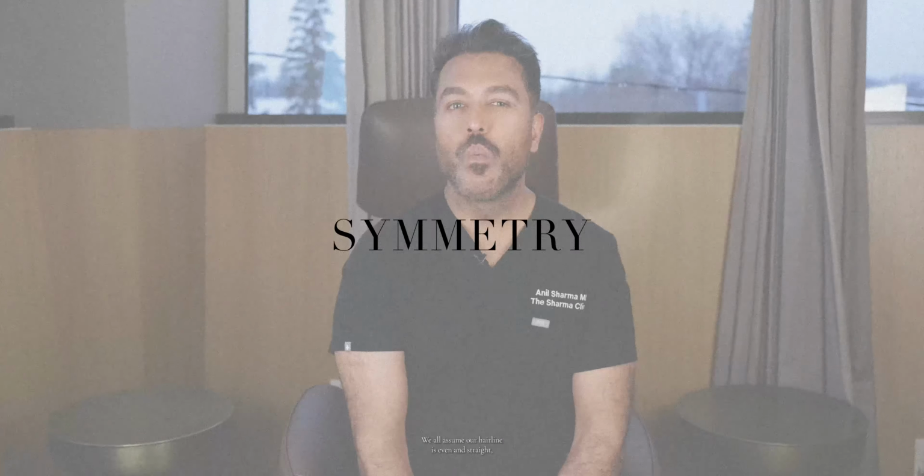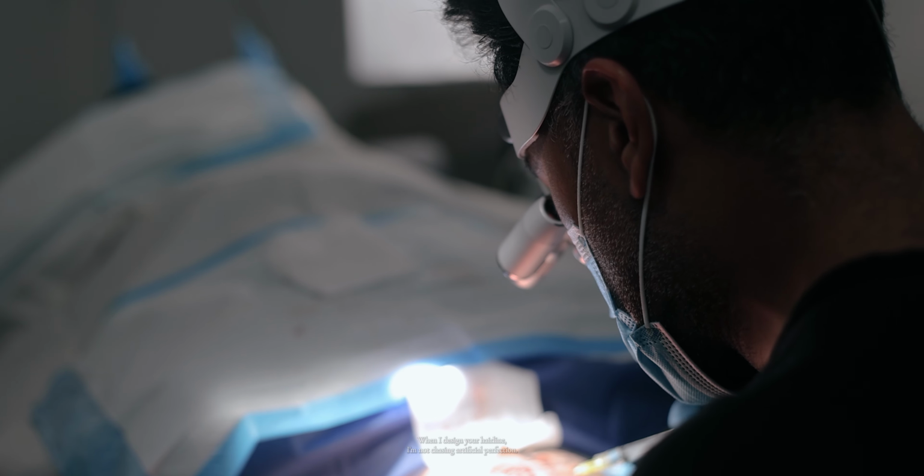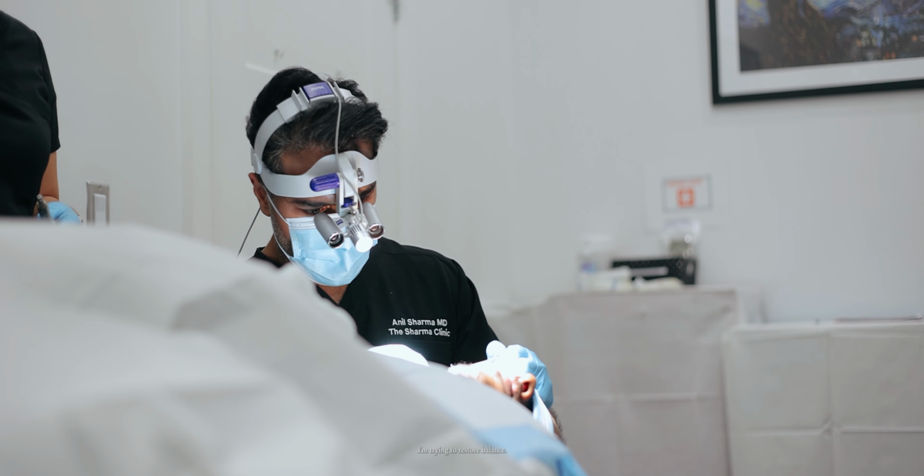Another major factor, which is something people almost never notice in themselves, is symmetry. We all assume our hairline is even and straight, but most hairlines are noticeably asymmetric. One side might sit higher, one might angle differently, or your temple points might not match at all. When I design your hairline, I'm not chasing artificial perfection. I'm trying to restore balance. Real hairlines have tiny irregularities, and these micro details are what makes the results believable.